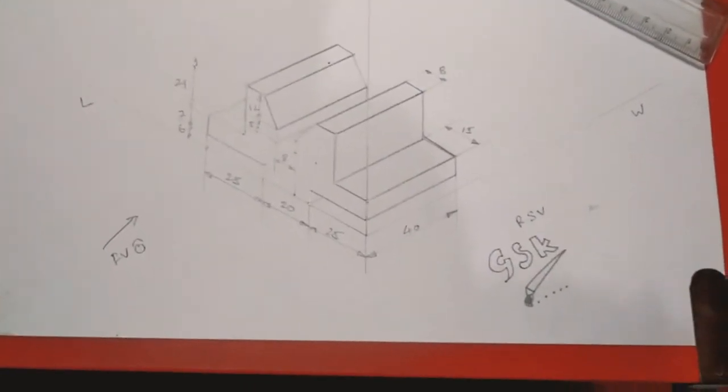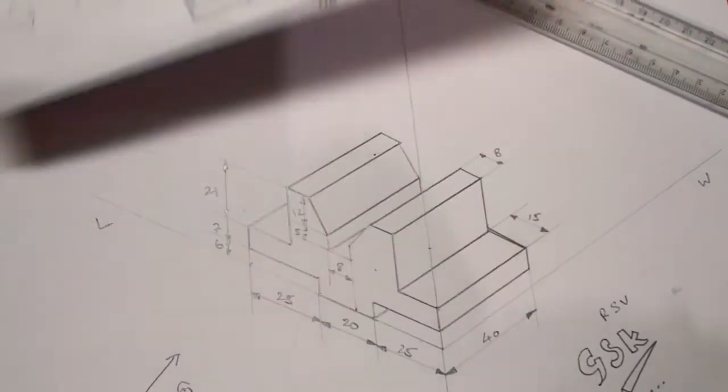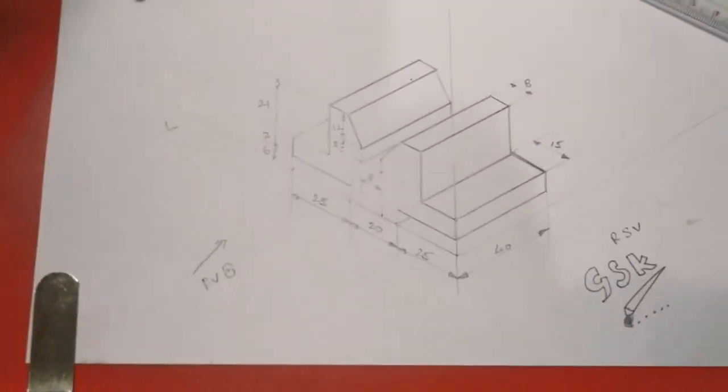So just have a look. This object, this over here, the isometric projection of this figure.